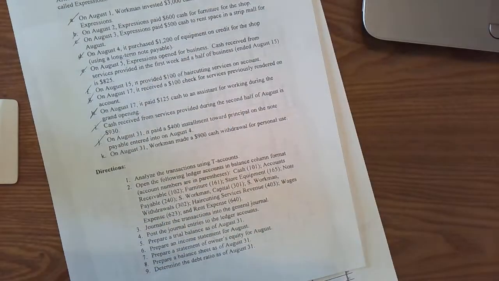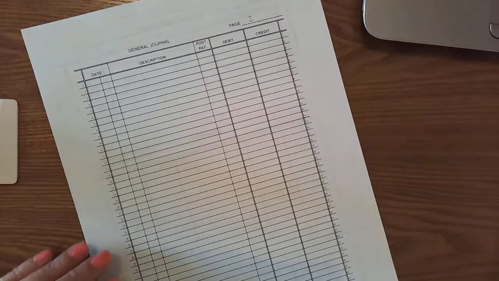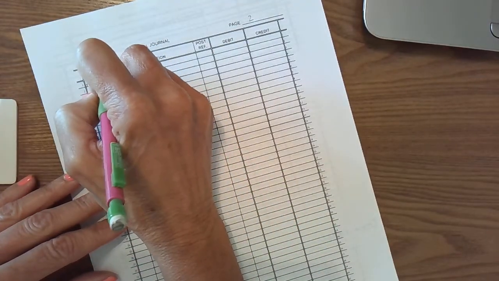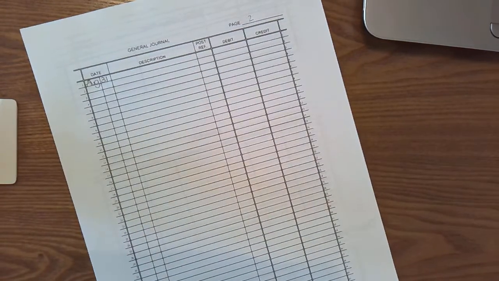So with this one, again, we're going to start our new page. We'll put AUG. You always want to put that at the top of each new journal page. You don't have to put it for each transaction as we go.